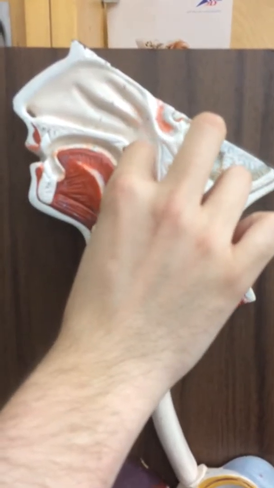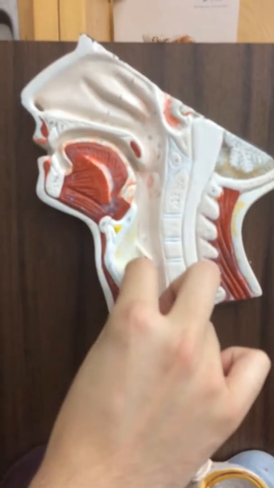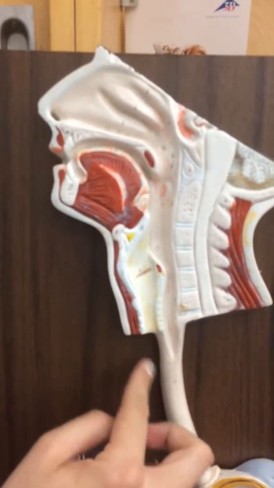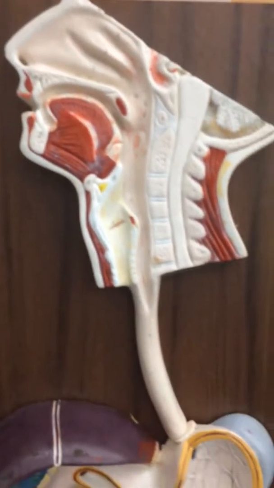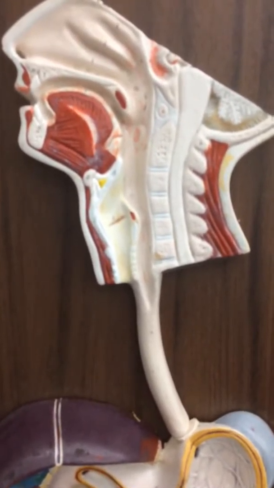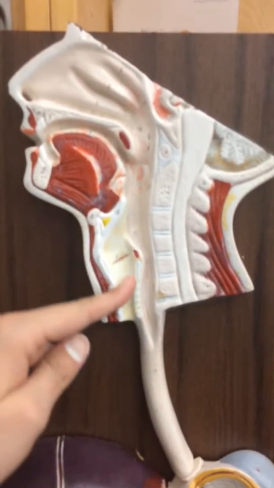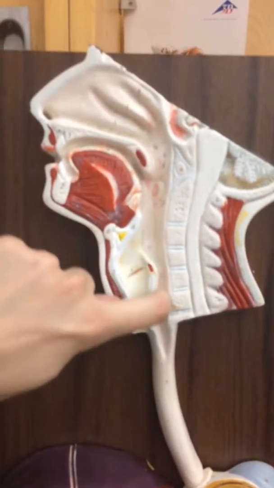nasopharynx, oropharynx, laryngopharynx, larynx, esophagus. And this is the trachea running down here. Okay. Stomach. So the air comes from the trachea. Yeah, so air here, food and water here.